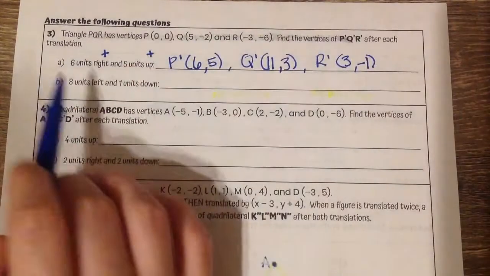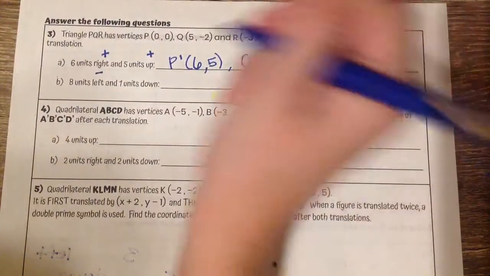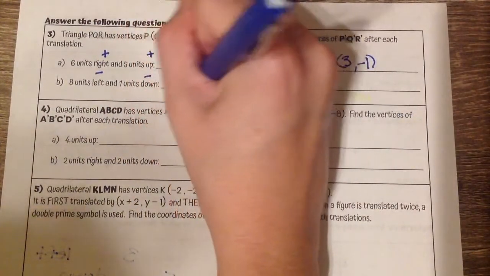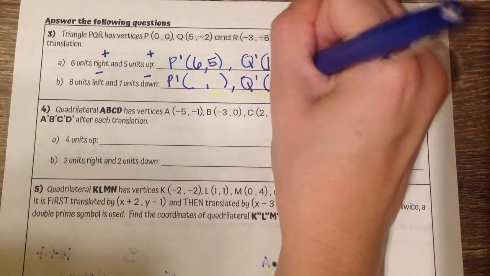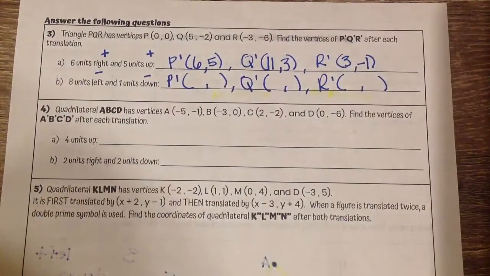Let's try it again with a different translation. 8 units left, left is negative. 1 unit down, down is negative. So again, we're going to write P prime, Q prime, R prime. This is just a different scenario with those original ordered pairs.